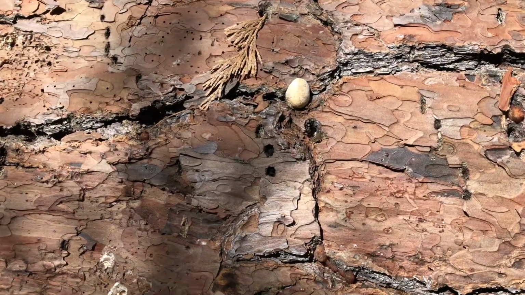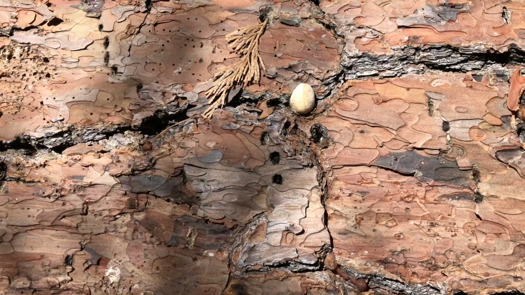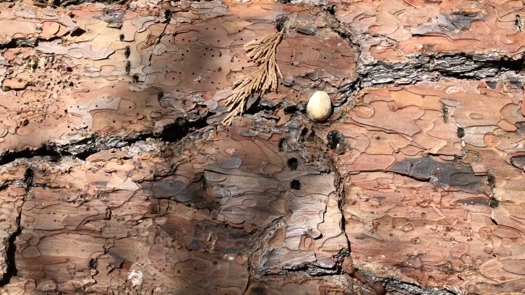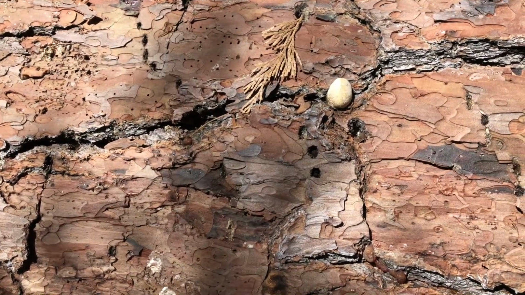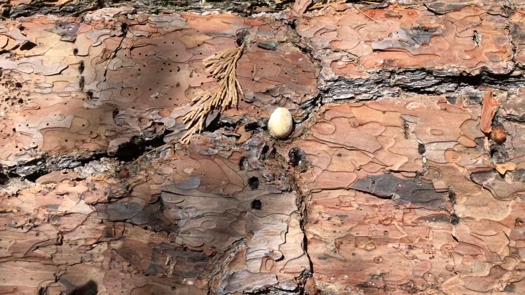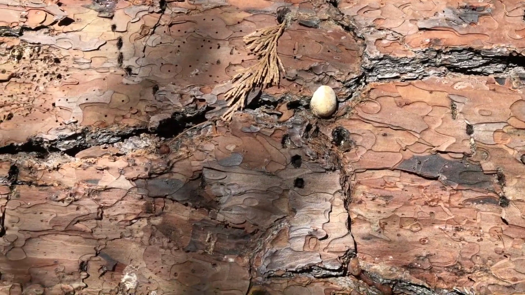So if it had not been a drought, normally these trees can survive beetle attack, but there was not enough water going, and the tree was not able to produce enough pitch to fight off the attack. Wow. So that's why so many died.